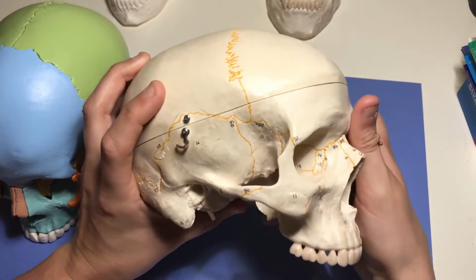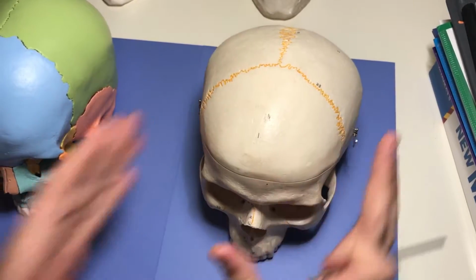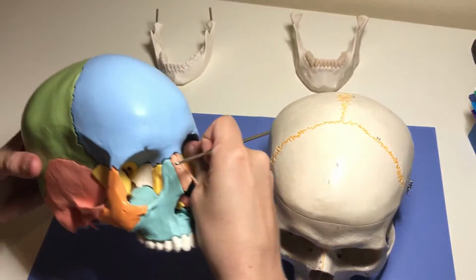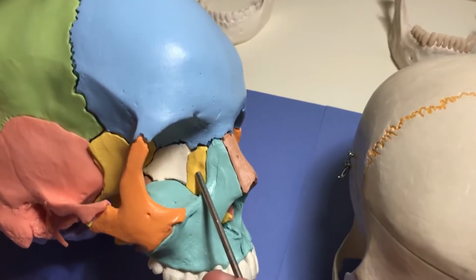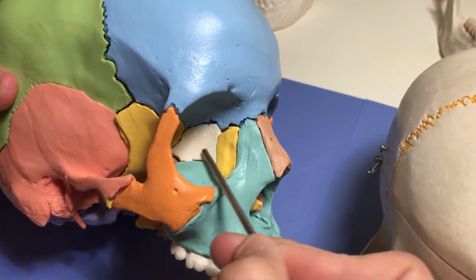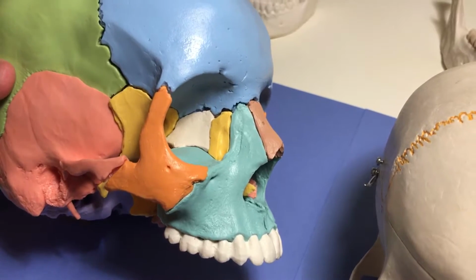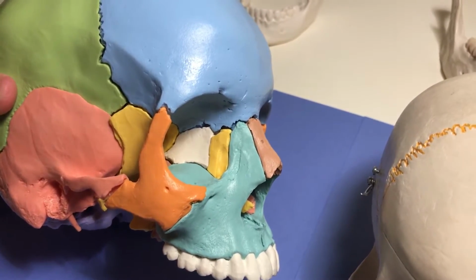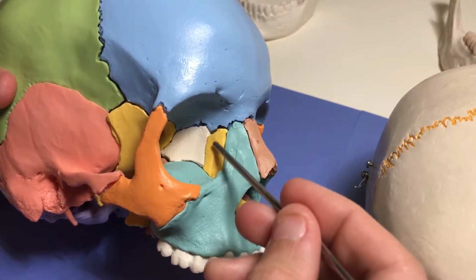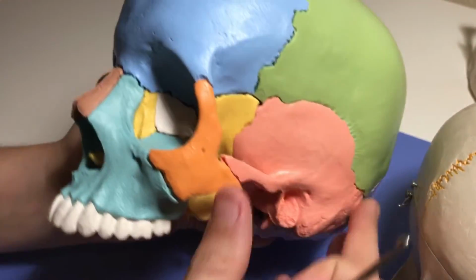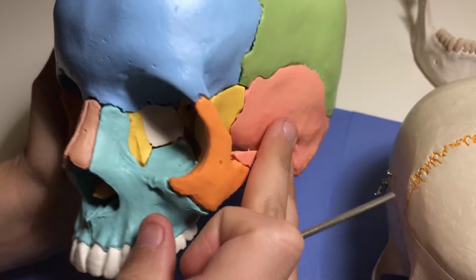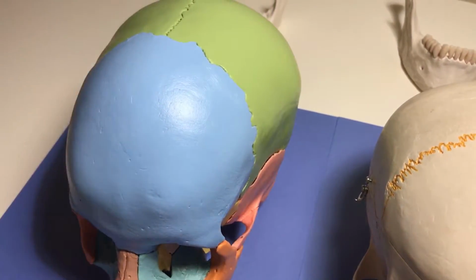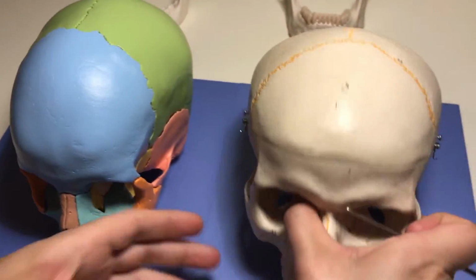Next is the lacrimal bone. I'll show you first on the colored skeleton. It's the yellow bone right here, and it's sandwiched in between the white bone, which is the ethmoid, and the light blue bone, which is the maxilla. So here's the lacrimal bone. On this side, lacrimal bone. The lacrimal bones help form the medial wall of the orbital cavity.